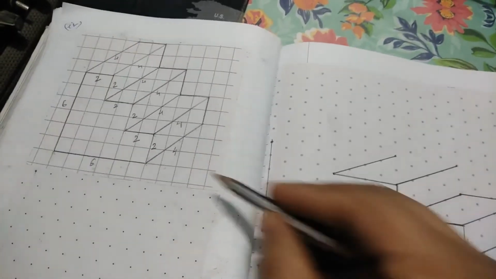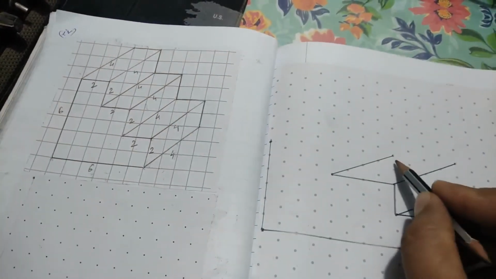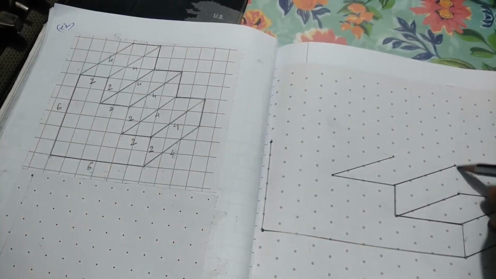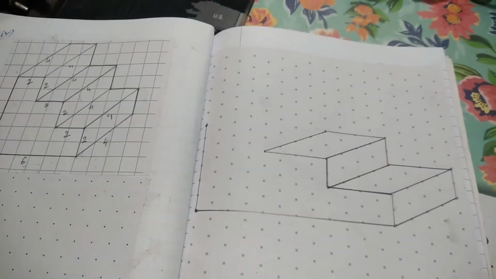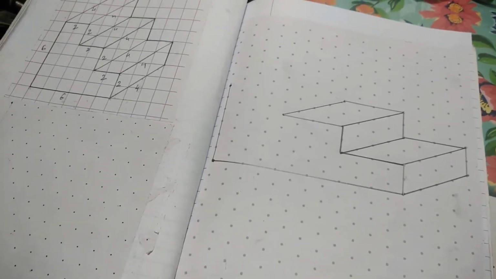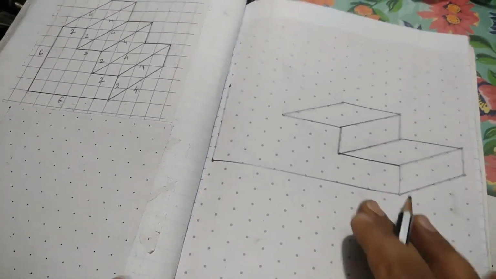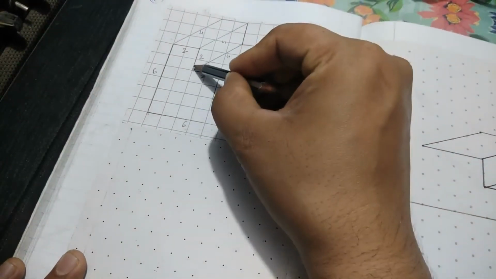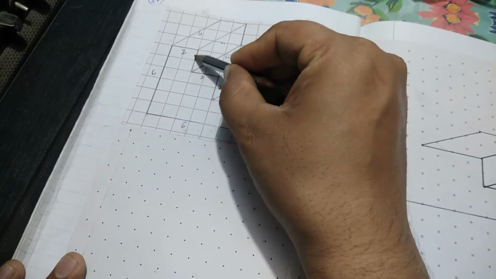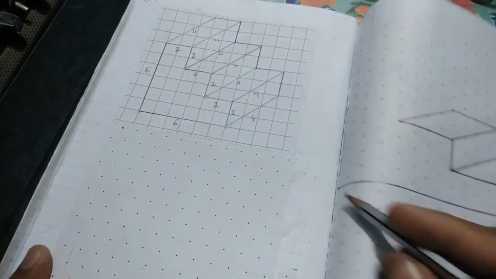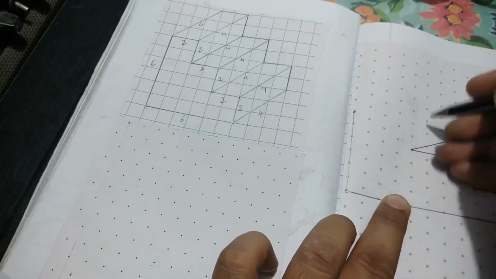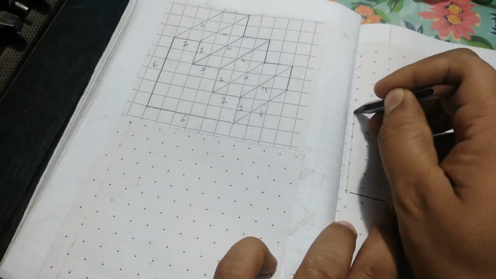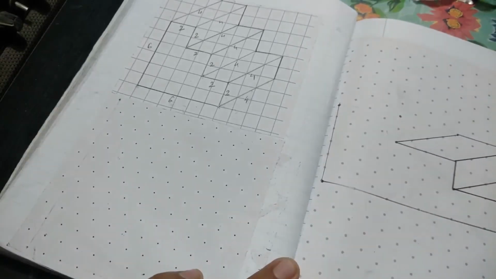Now we will connect these two endpoints, means here, and also these two endpoints. So okay, done. Now what is left? From here till here we have drawn all the things. Now one vertical line of 2 units and horizontal line of 2 units. That means from here vertical line of 2 units and horizontal line of 2 units. So till this endpoint we have to draw a line.